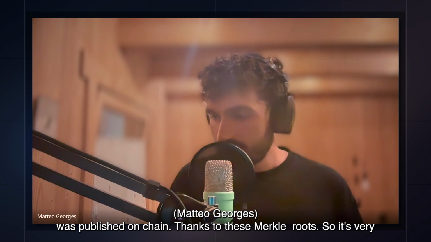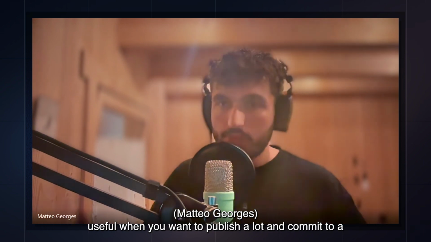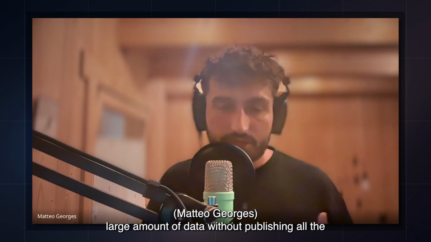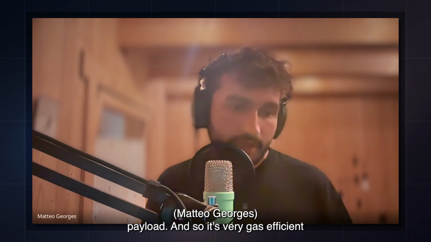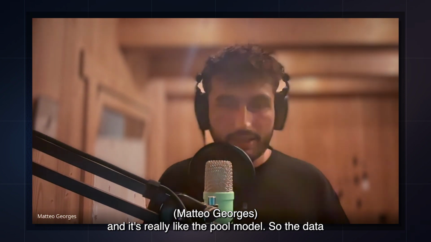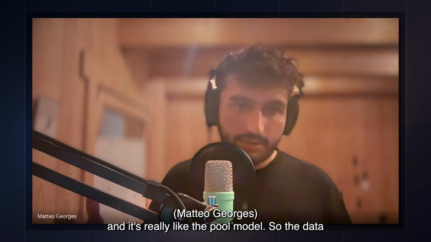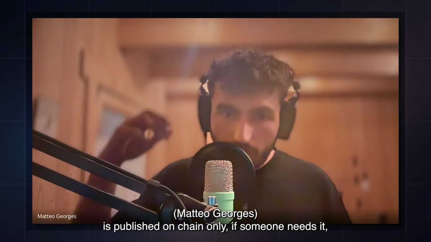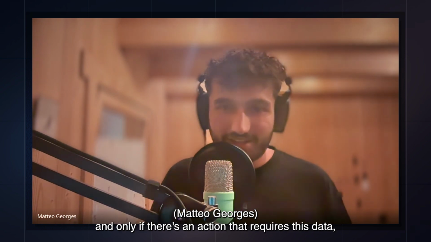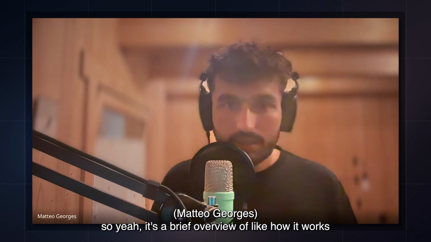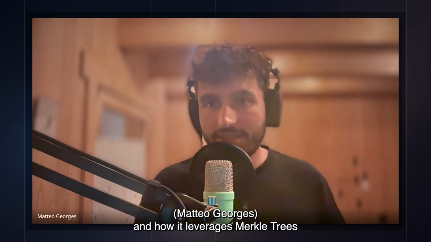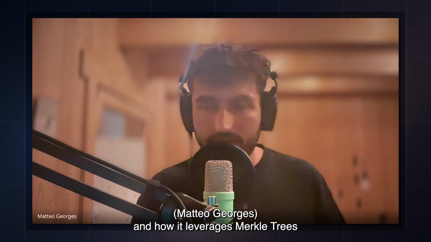It's very useful when you want to commit to a large amount of data without publishing all the payload. It's very gas efficient, and it's really like a pull model. The data is published on chain only if someone needs it, and only if there's an action that requires this data. So yeah, it's a brief overview of how it works and how it leverages Merkle trees.